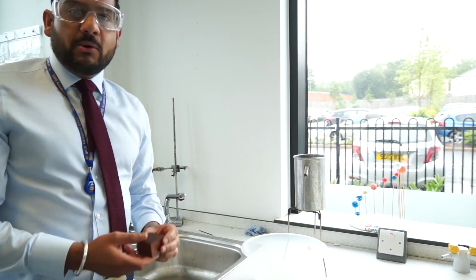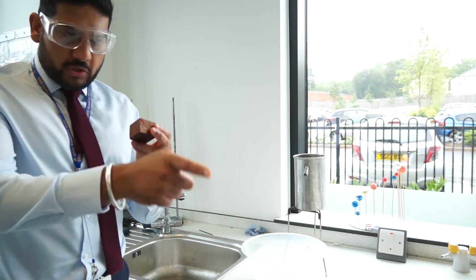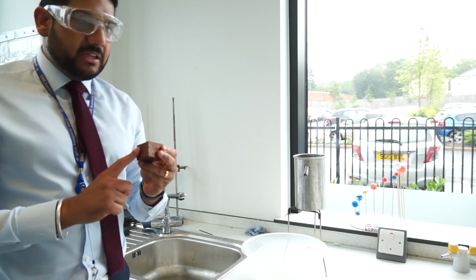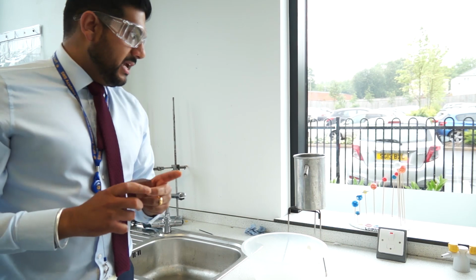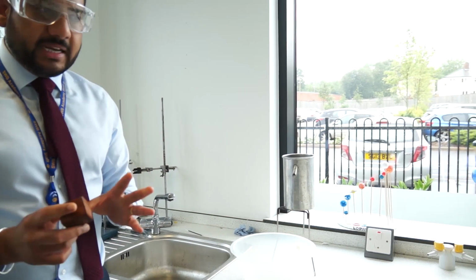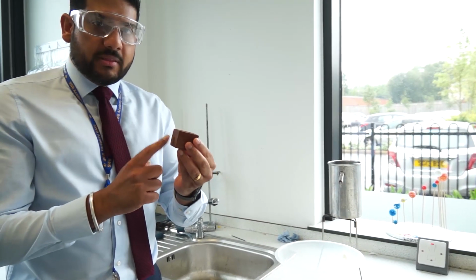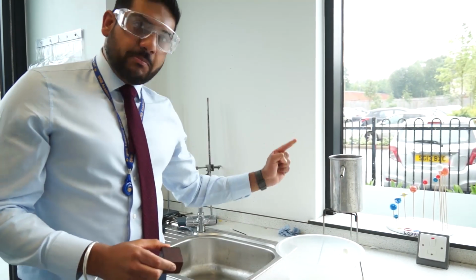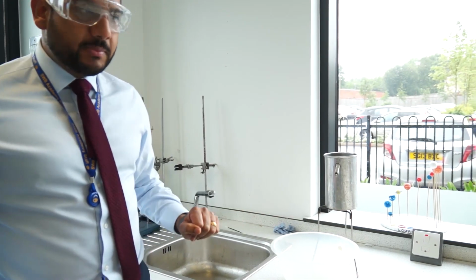Okay, we're going to take our wooden block, which we just took the mass of, 39.7 grams. We've recorded it in our book and we've written down the fact that the material is a wooden block. I will now need to use a measuring cylinder to find out how much water is displaced when I place this wooden block, this object, into the displacement can. I'm going to keep that bowl there just in case I have a spillage.